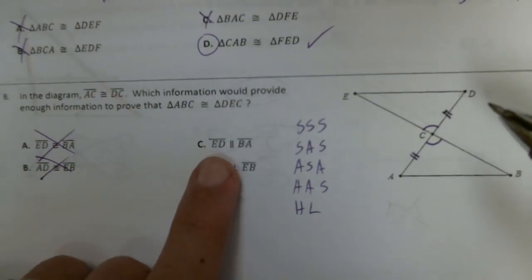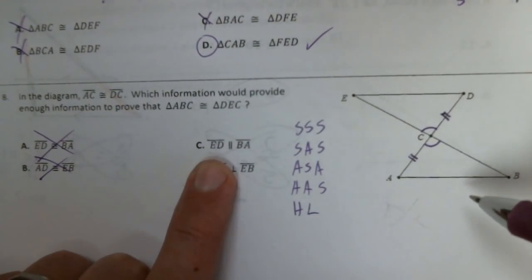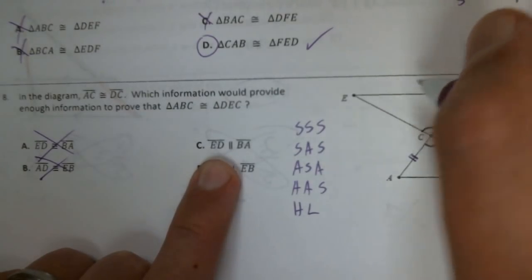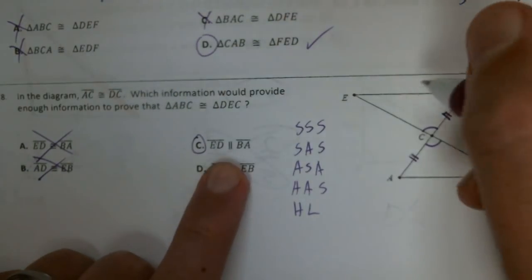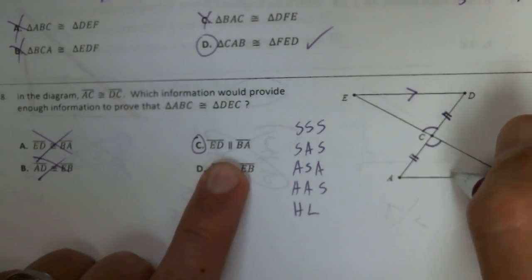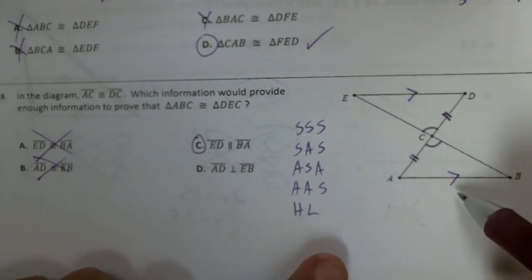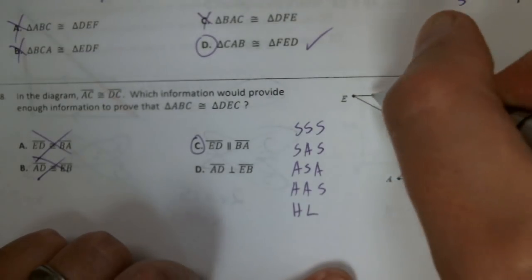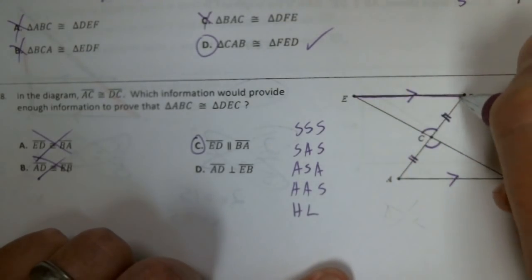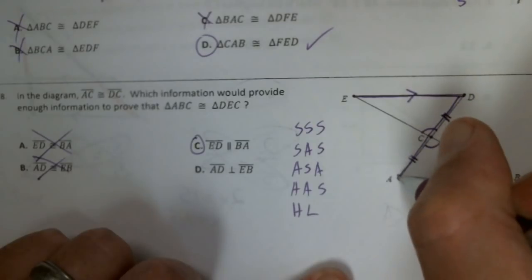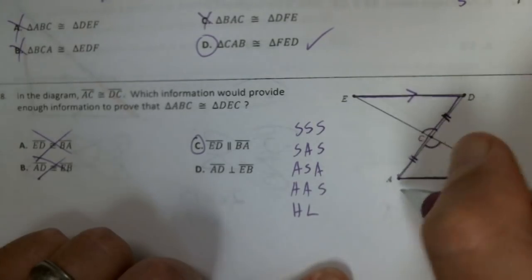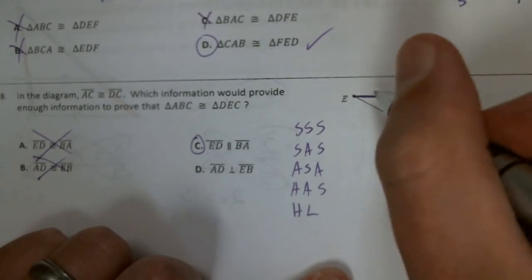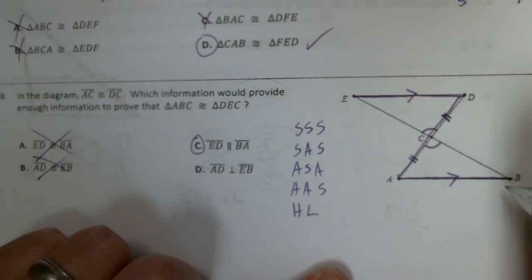Okay, what about the third one? ED is parallel to BA. I'm going to go ahead and tell you that's the correct answer. ED is parallel to BA. Okay, when two lines are parallel, guys, remember to look for the Z. Look for the Z the way I taught you. Here's the Z. Okay, there's the Z. Okay, I'm literally forming the letter Z. So it can be backwards as well, but I'm literally forming the letter Z.